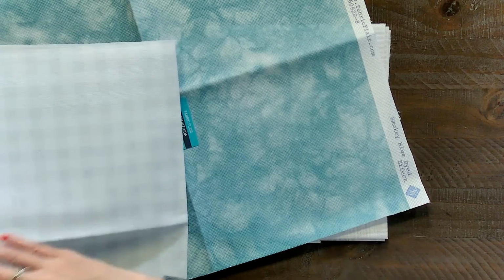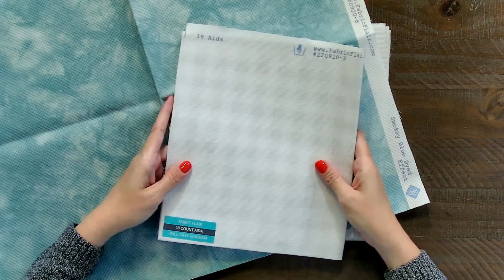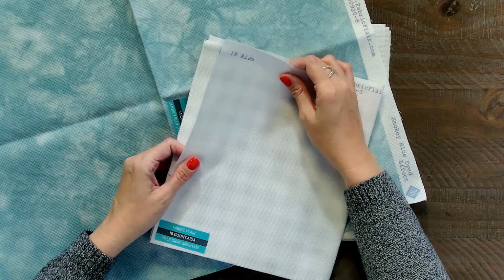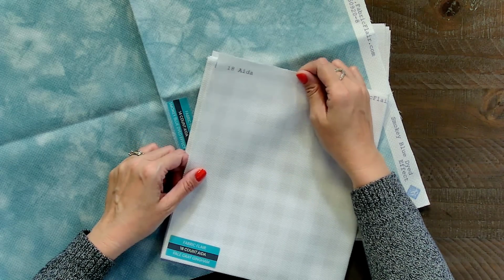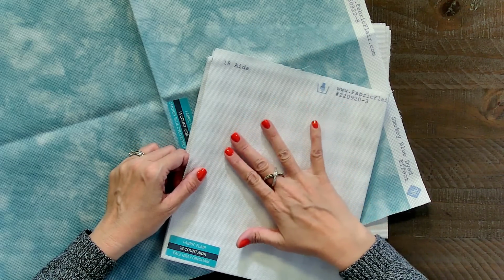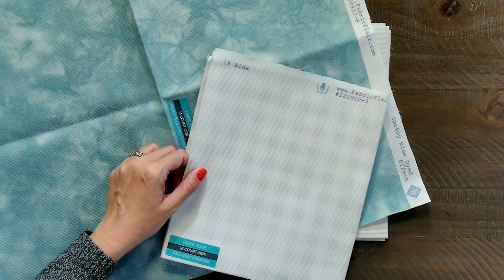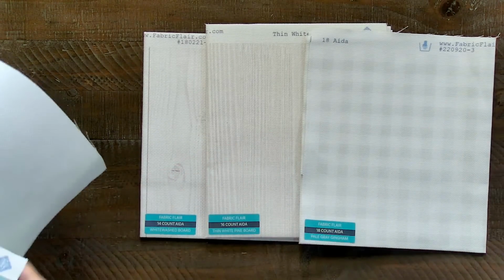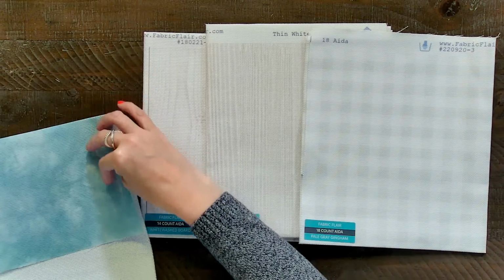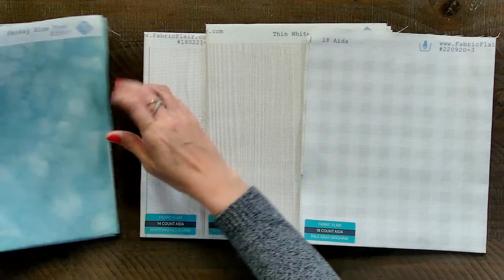Fabric FLAIR and Zweigart are a similar stiffness. This is my second. This one in Zweigart is what I use the most because I love the style of the fabric. I like to stitch a lot of my designs on white, but I don't want to use a white. So I end up using a lot of these prints right here. And we're going to talk about that in a little bit.